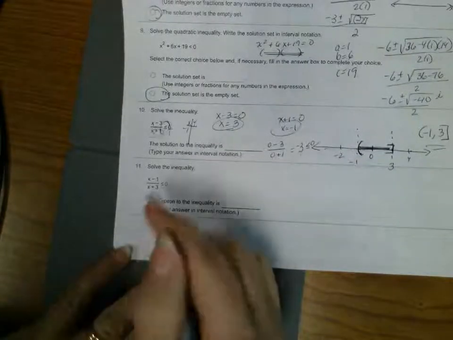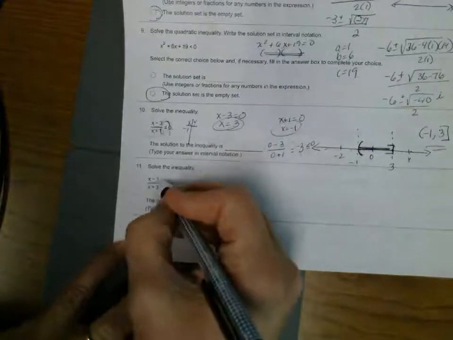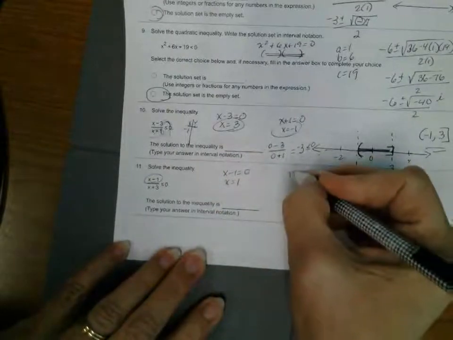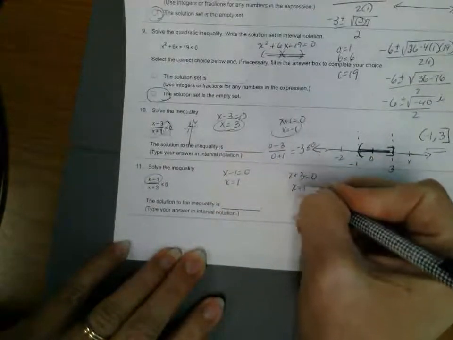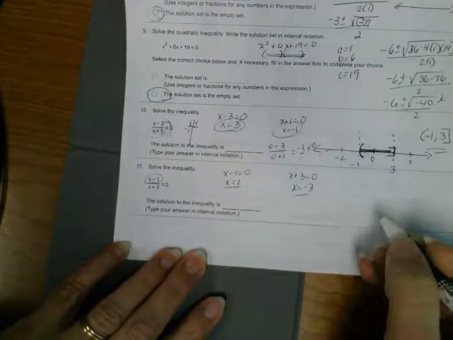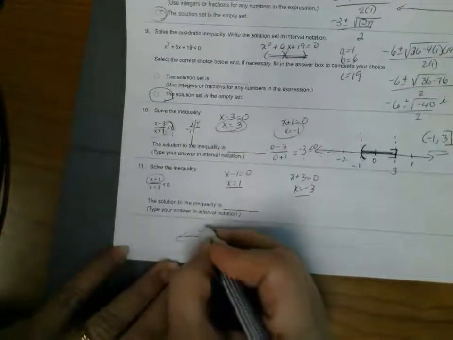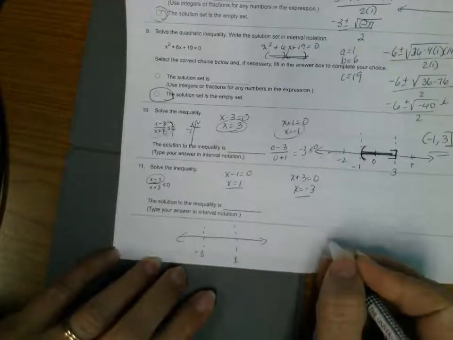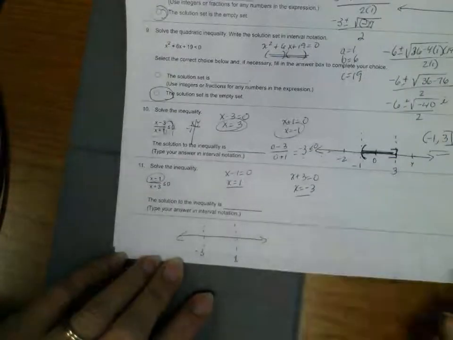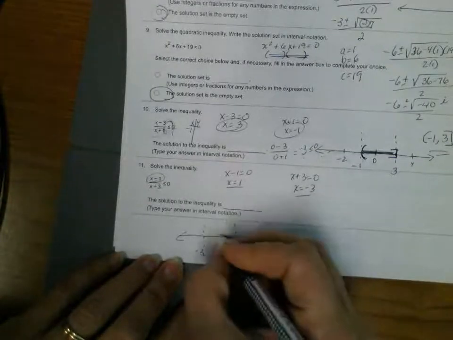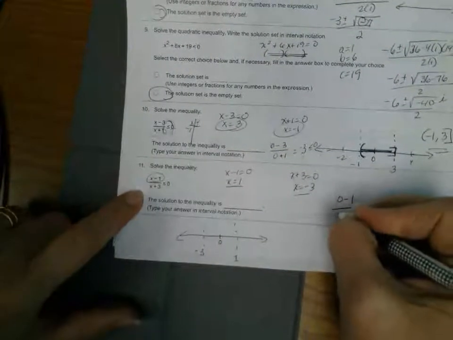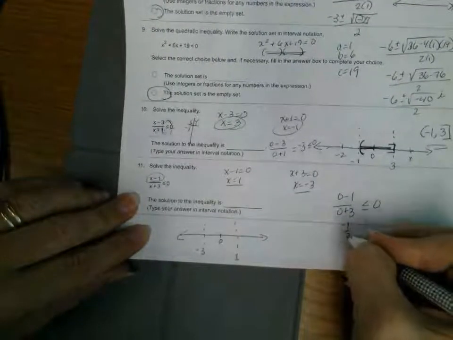Okay, let's do that again. A very similar problem on 11. We set the numerator equal to 0 to find what the solution would be. And then we set the denominator equal to 0 to find the critical value that makes it undefined. We put those along our number line. -3 is where it's undefined. 1 is what would have solved the equation. Both critical points make 3 intervals. We take a test point. I like to test 0. Plug it back into the original, would be 0 minus 1 over 0 plus 3. Is that less than or equal to 0? So that's negative 1 over 3.